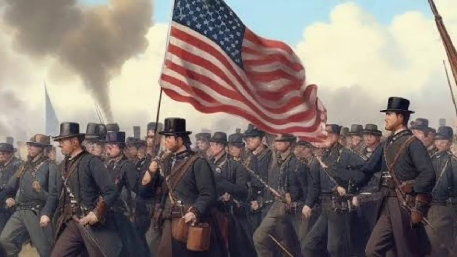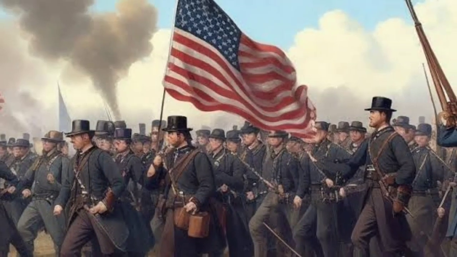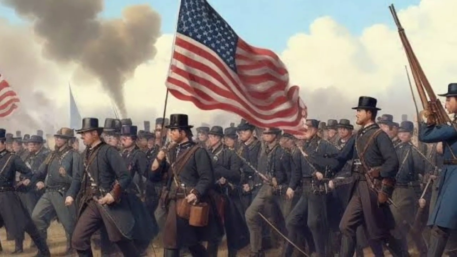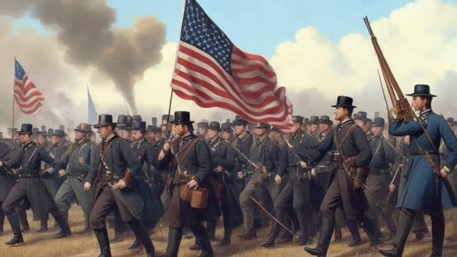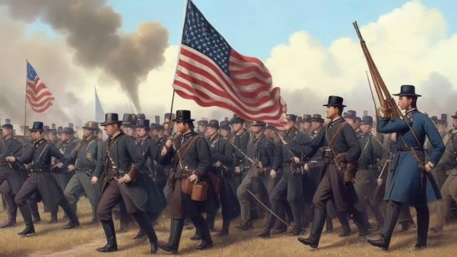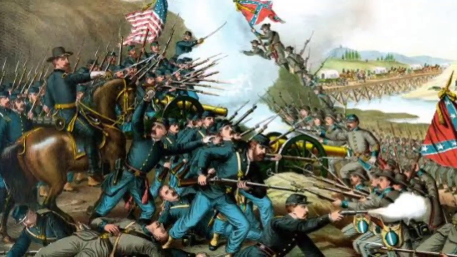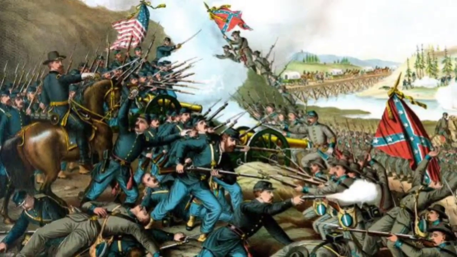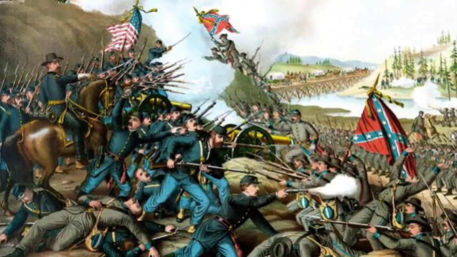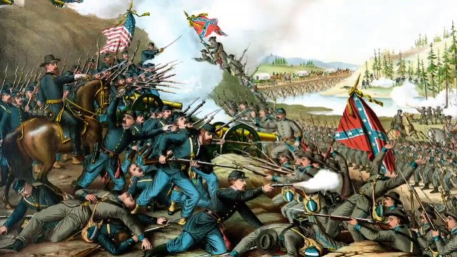The British government, aware of the diplomatic risks, eventually took steps to prevent the construction and sale of additional warships to the Confederacy, including the seizure of the Laird rams, two ironclad warships being built in Britain for the Confederate Navy. The issue of British-built Confederate raiders remained a sticking point even after the war.